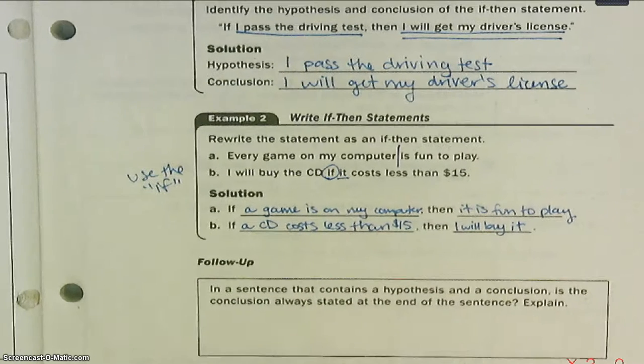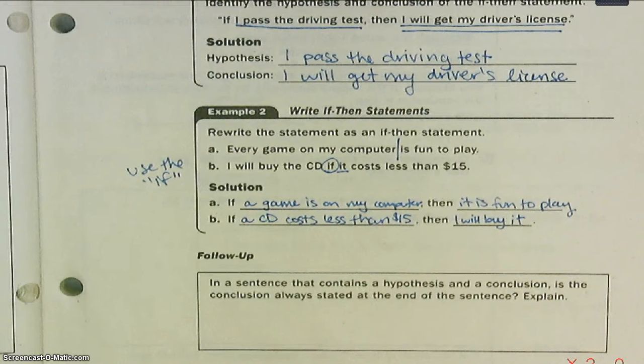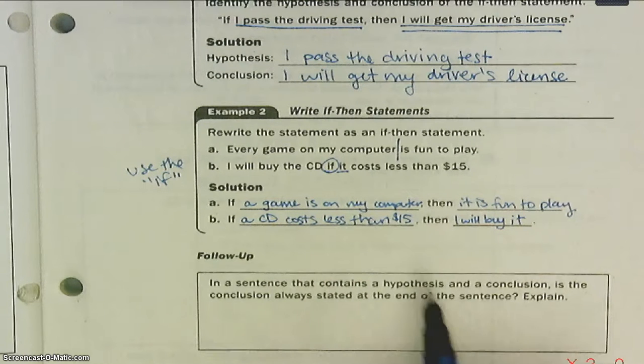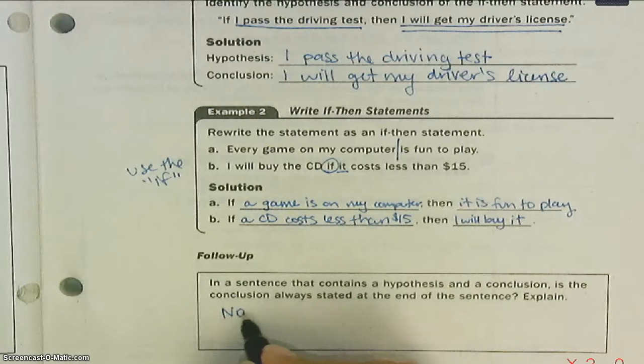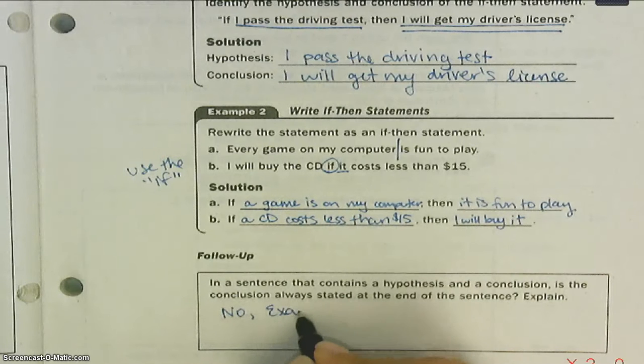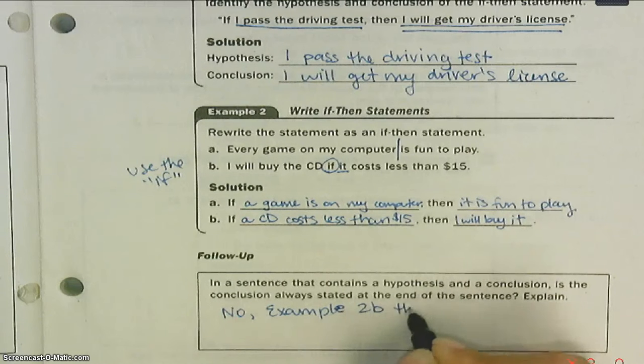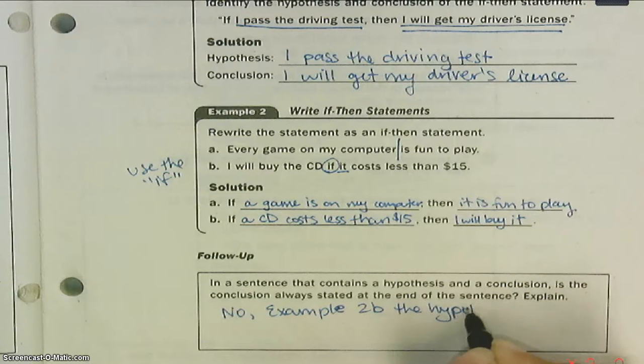The follow-up says, in a sentence that contains a hypothesis and a conclusion, is the conclusion always at the end? Explain. Well, we just did an example where the hypothesis was at the end, so this is no. In example 2b, the hypothesis was at the end.